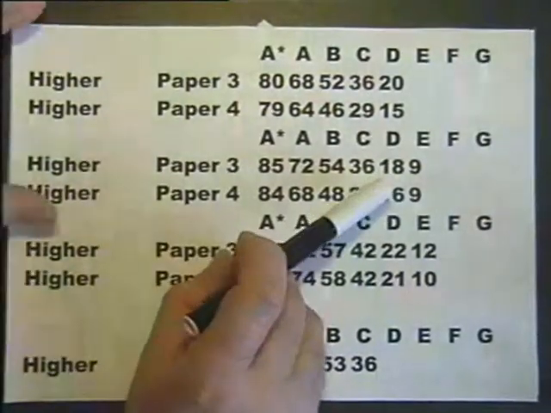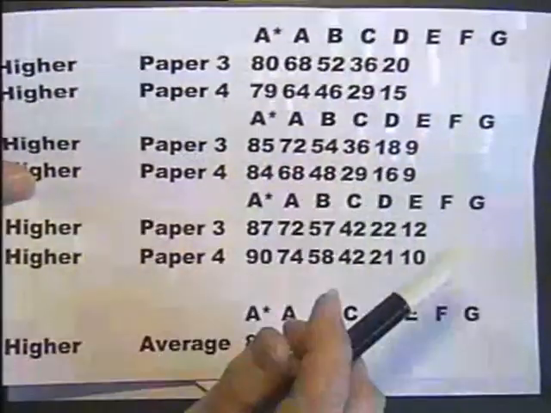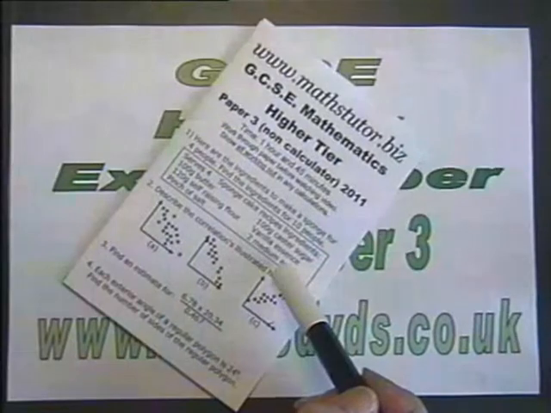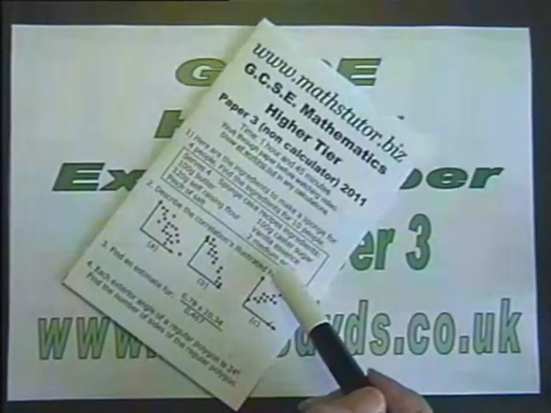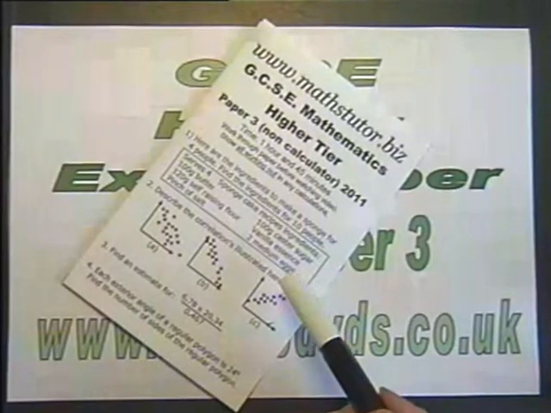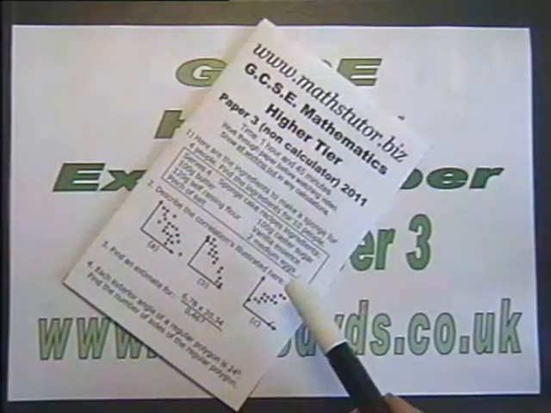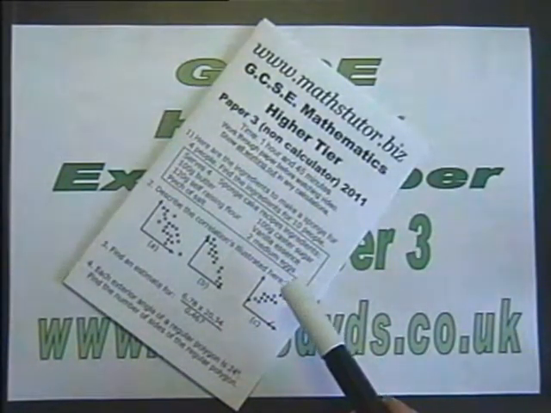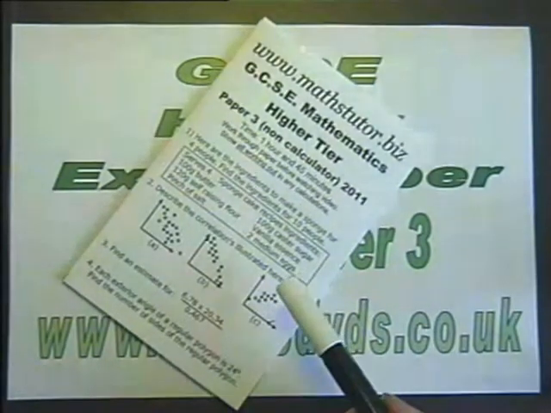And I'm going to repeat lots of times, sorry to bore you about it, about the first questions being less demanding and making sure you get them right. I don't apologise for keep repeating this, because I just think it's so important. Let's get a good grade by getting a good mark.